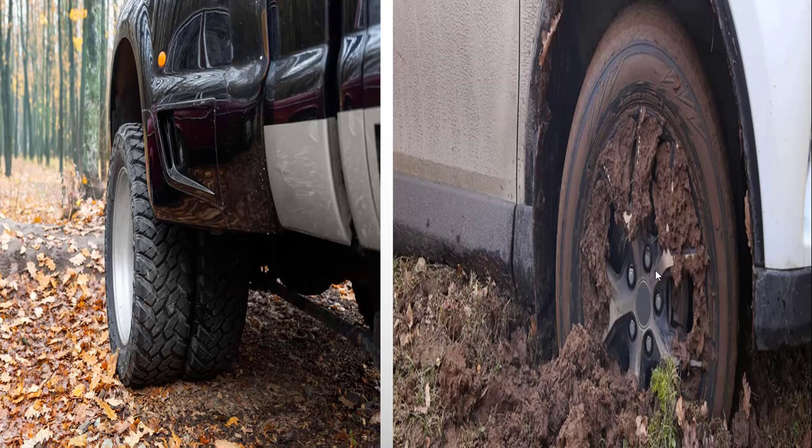But once the number of tires is increased to 2, like the image we have on the left, you can see the area in contact with the surface has increased.